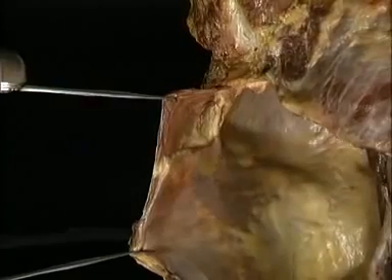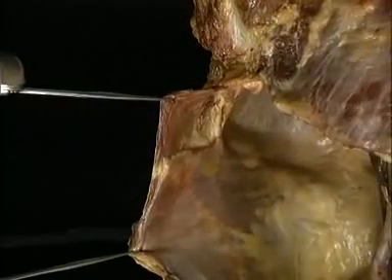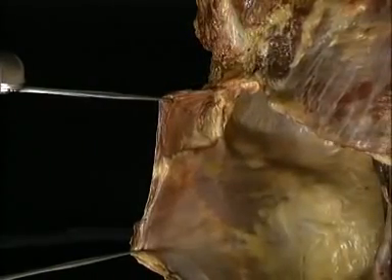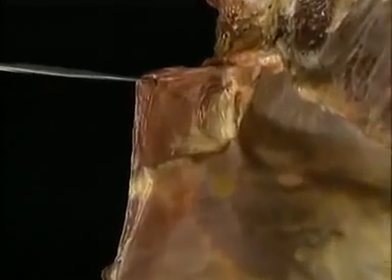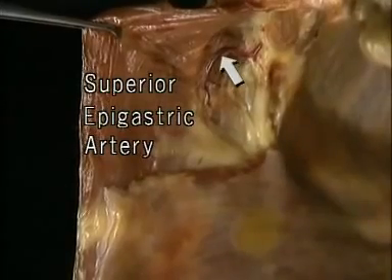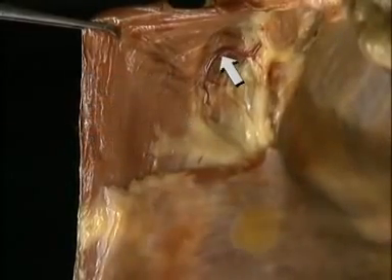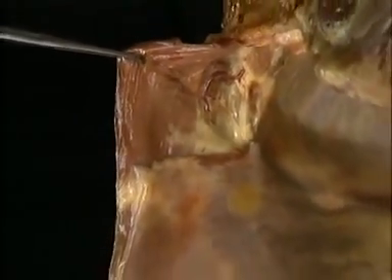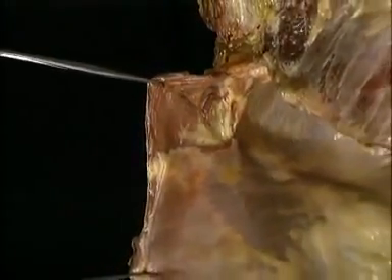The superior epigastrics also lie behind the rectus abdominis. To see them, we've removed the upper part of the posterior rectus sheath. Here's the superior epigastric artery, emerging from behind the costal margin and passing down onto the back of the rectus. Its branches anastomose with those of the inferior epigastric within the rectus muscle.